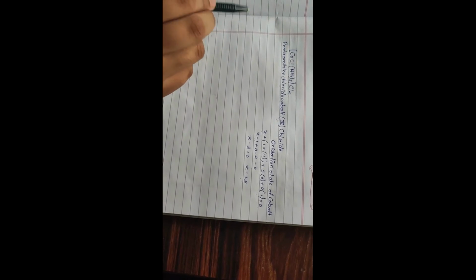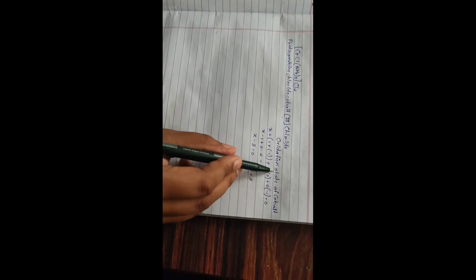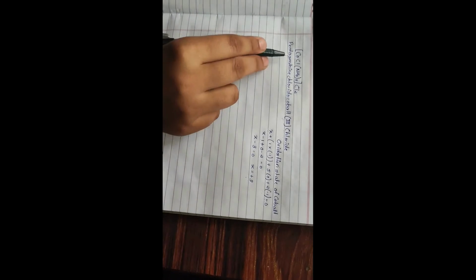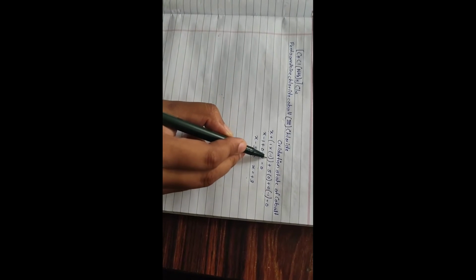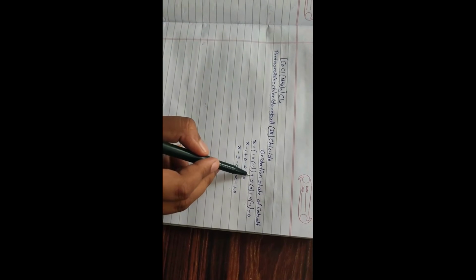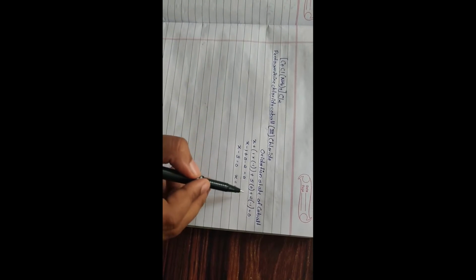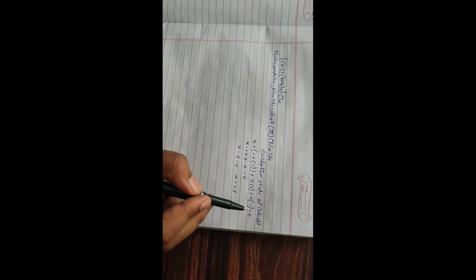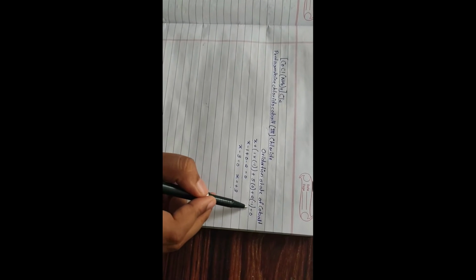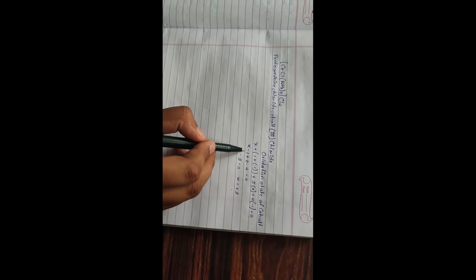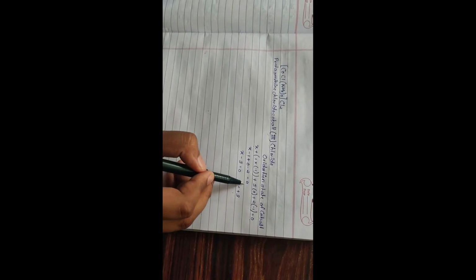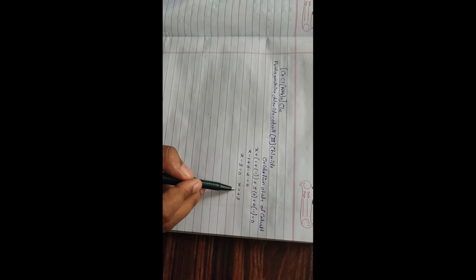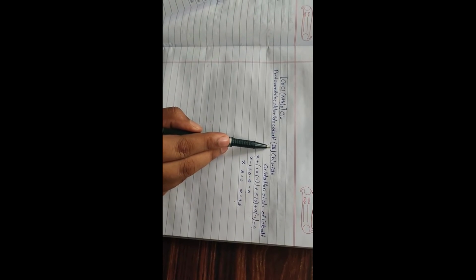We have to find the oxidation state of cobalt. The oxidation state of cobalt is X, plus 1 into minus 1 for chlorine, plus 5 into 0 for ammine, plus 2 into minus 1 for the counter ion, which is 2 chloride, equal to 0. X minus 1 plus 0 minus 2 is equal to 0. So X is equal to plus 3. The oxidation state of cobalt is plus 3, which is to be written in a Roman numeral.